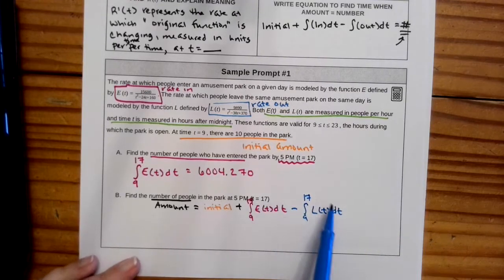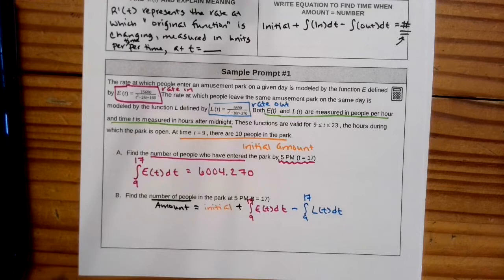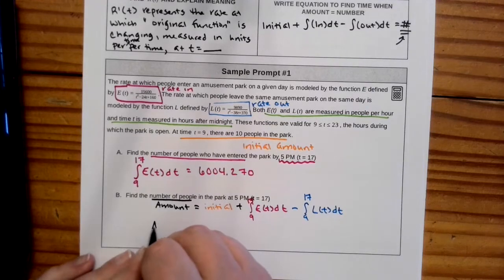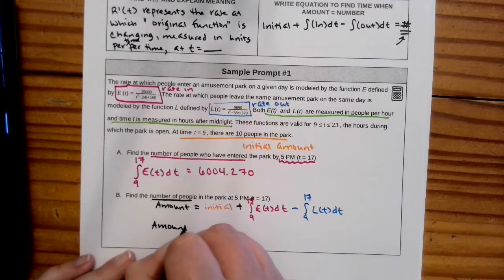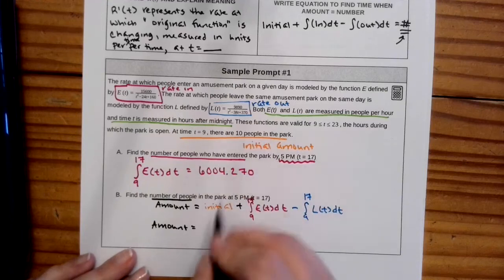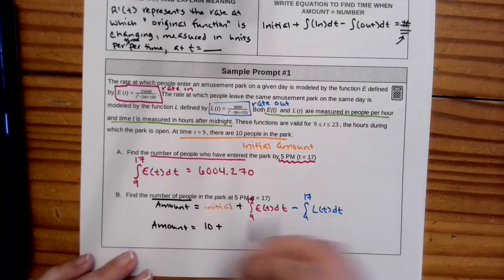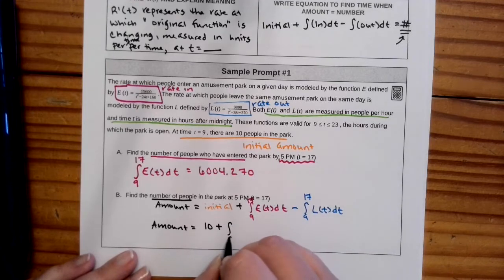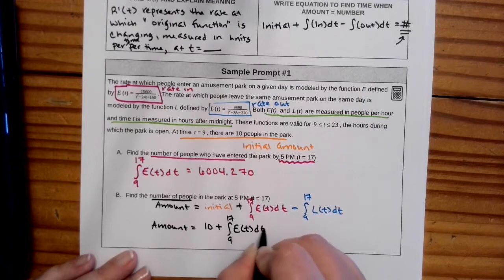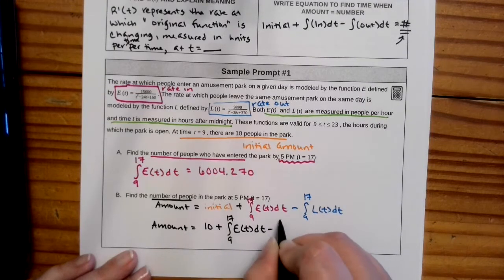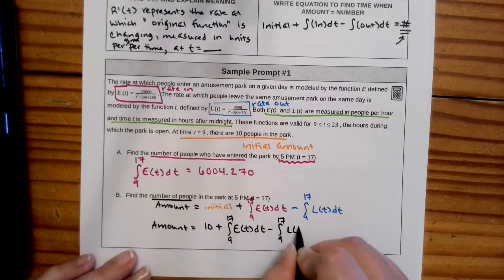Remember, this is in, that's out. So the amount is going to equal the initial, which was 10, plus the integral from 9 to 17 of E of t dt minus the integral from 9 to 17 of L of t dt.